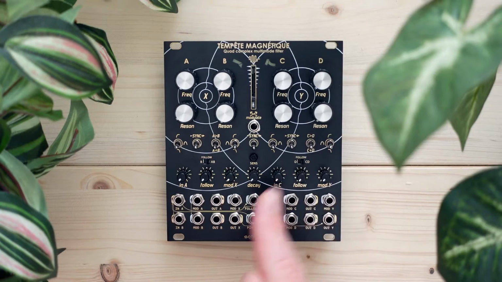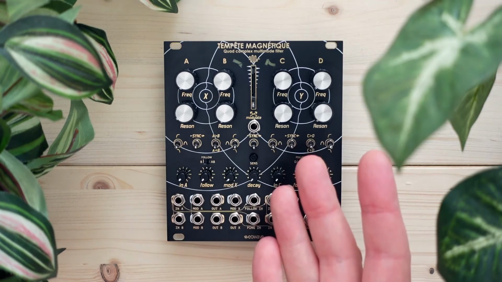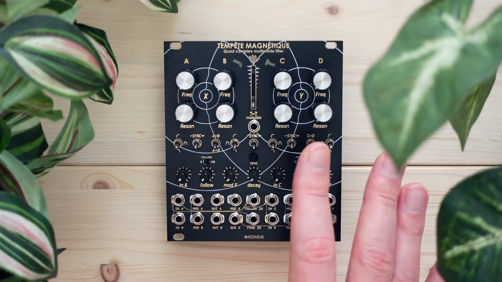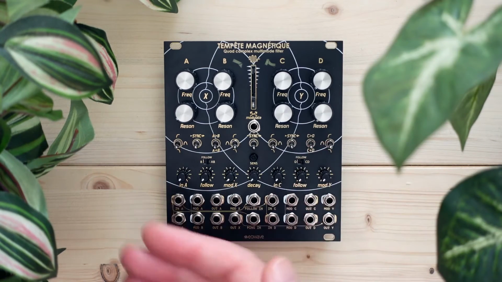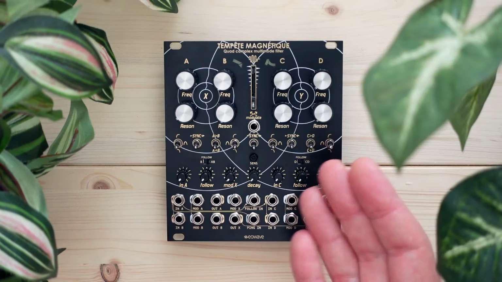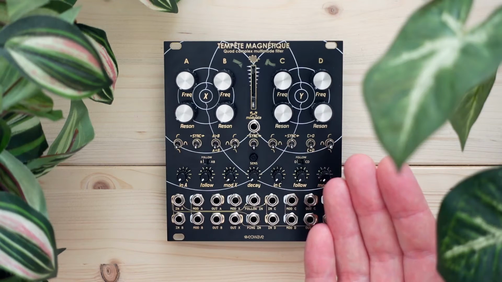Each pair also has a sum output. Pay attention though, this always sums the sound of both filters, regardless of whether they are used in series or parallel. When used in series, summing the filters leads to interesting crossover filtering sounds.